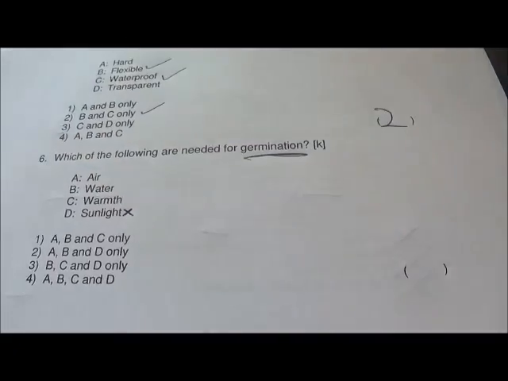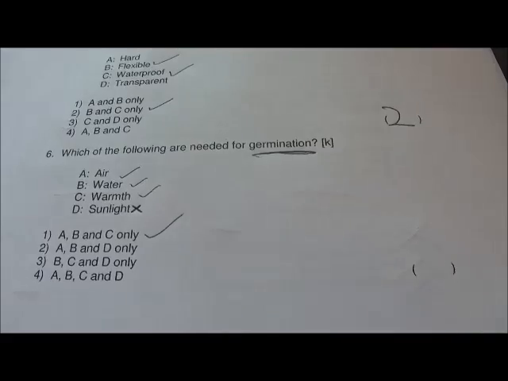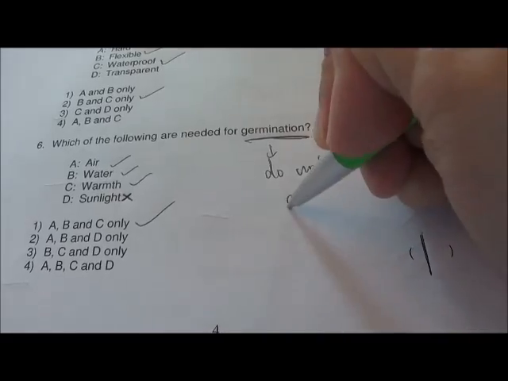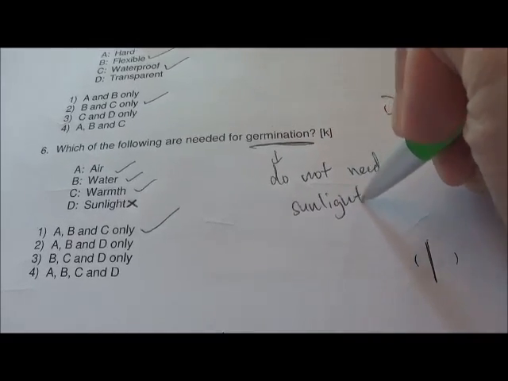We move on to question 6. Which of the following are needed for germination? Remember, when a seed germinates, it doesn't have leaves yet, so it doesn't need sunlight. So this is the key misconception. You always think that germination needs sunlight. Actually it just needs air, water, and warmth. A, B, and C. So question 6, the answer is 1. Germination does not need sunlight because the plant does not have leaves yet, so it cannot make food, so it doesn't need sunlight.